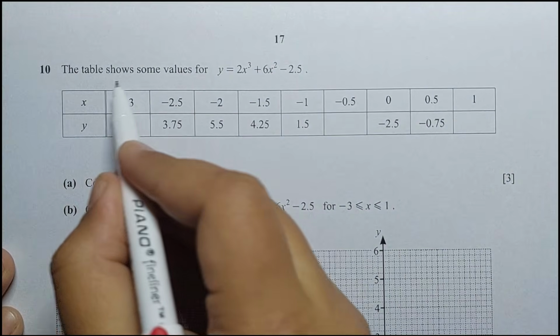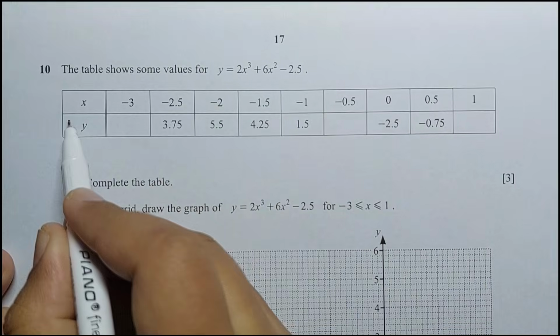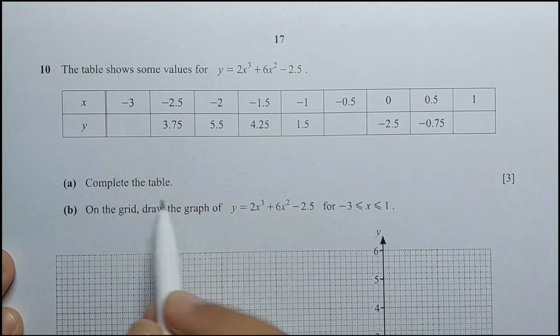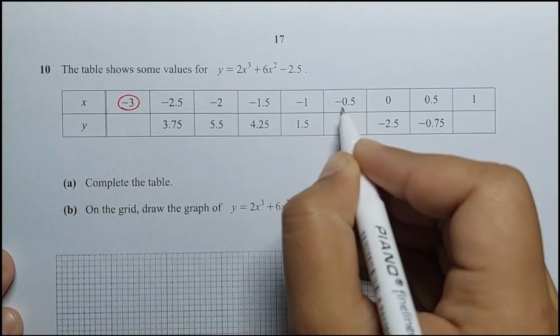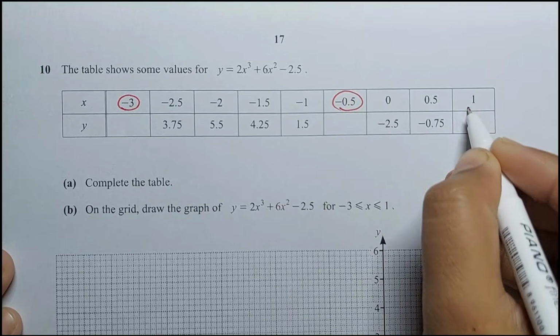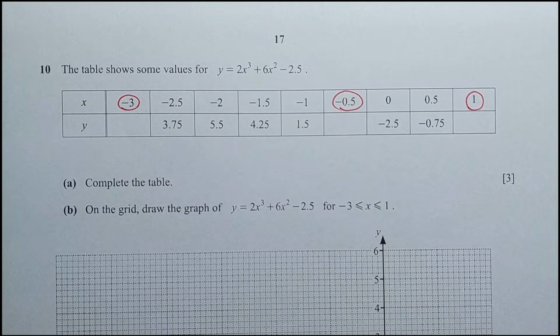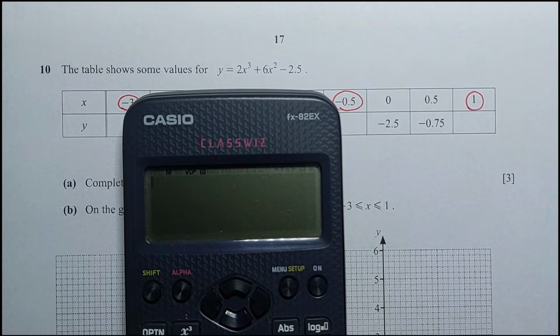Question number 10, the table shows some values of this function. We have x and y. Complete the table when x is negative 3, when x is minus 0.5, and when x is 1. Okay, so let's use a calculator. Minus 2.5. Okay, fix 2 into negative 3.